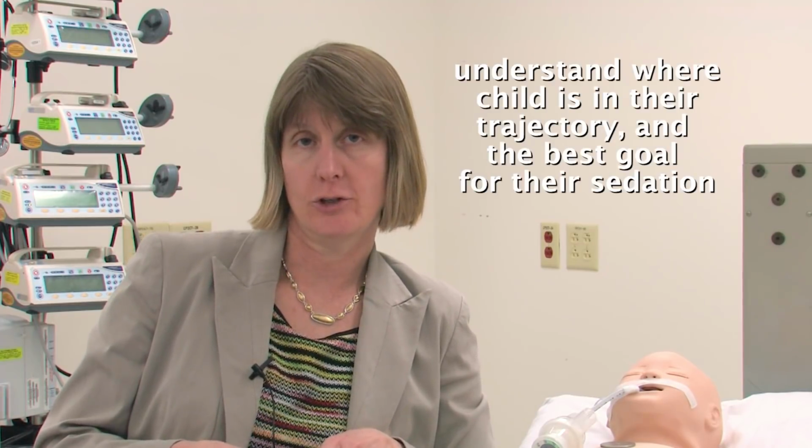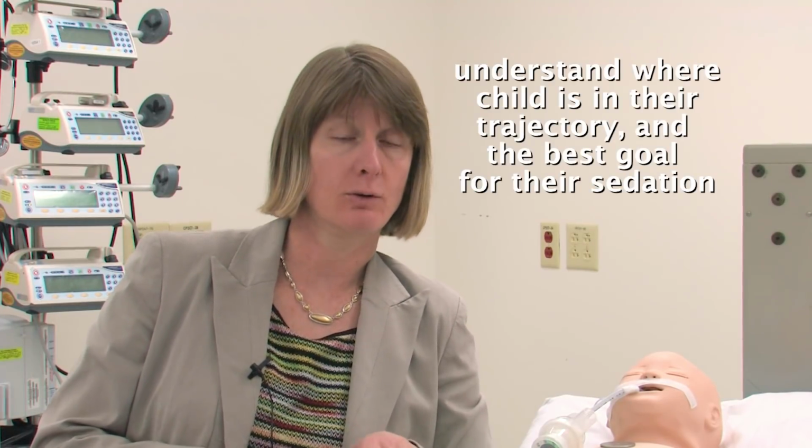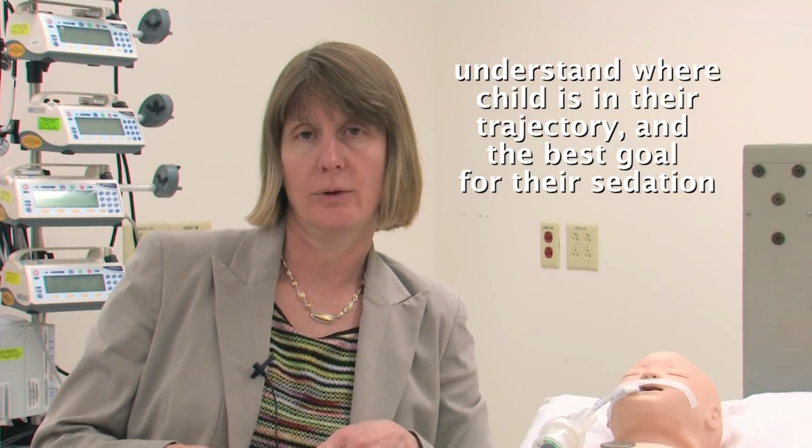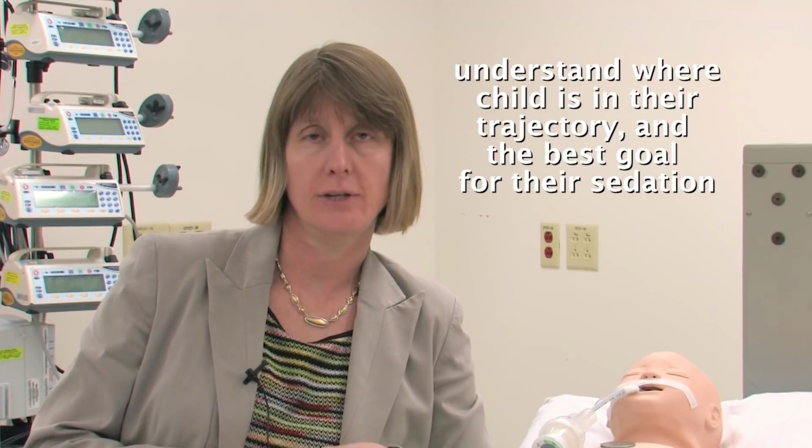The key with this is to reassess frequently. The goal that you set on a Monday may be different than the goal that you need for Tuesday or Wednesday. And so it's a process of continually trying to understand where the child is in their trajectory of illness and the course of their illness, and then what the best goal is for their sedation.